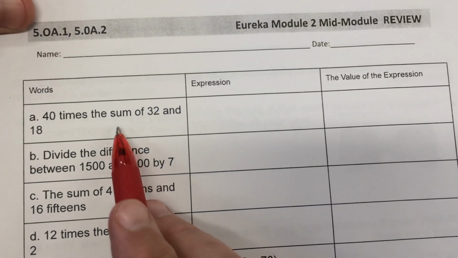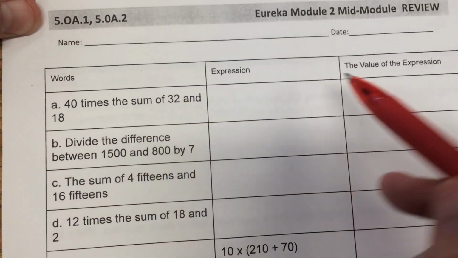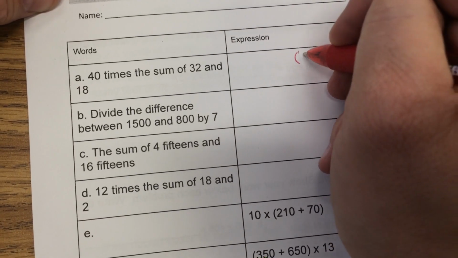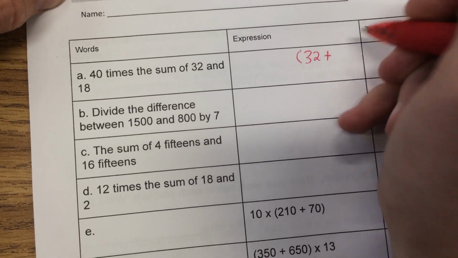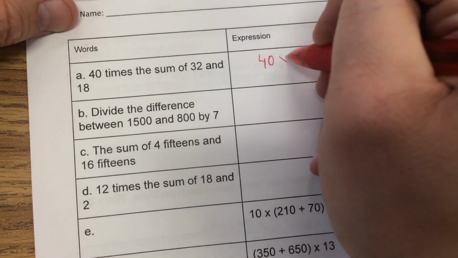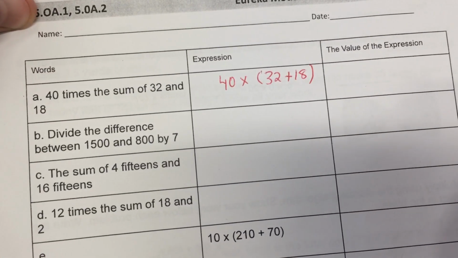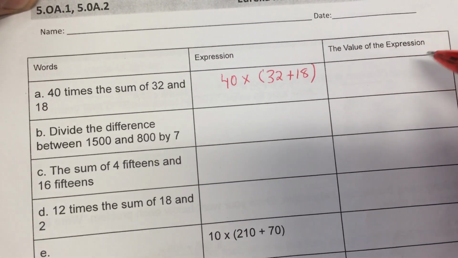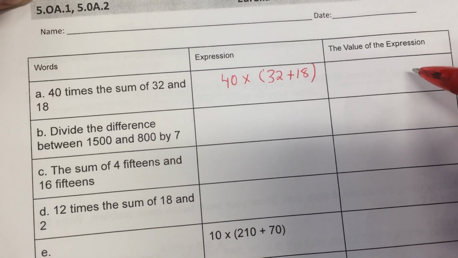What is the expression 40 times the sum of 32 and 18? So let's have 32. The sum means add. And 40 times. That's the expression. Okay, what is the value of the expression? What is that equal to?